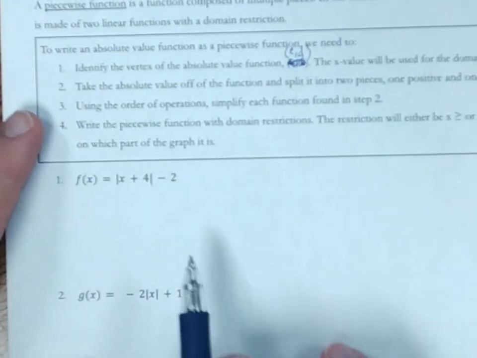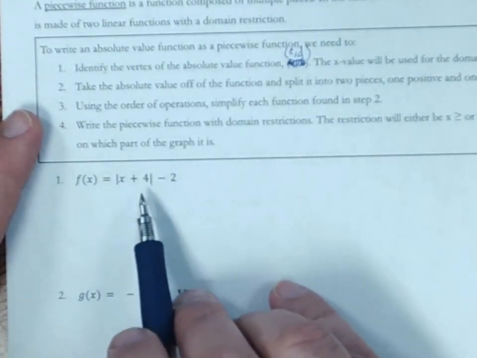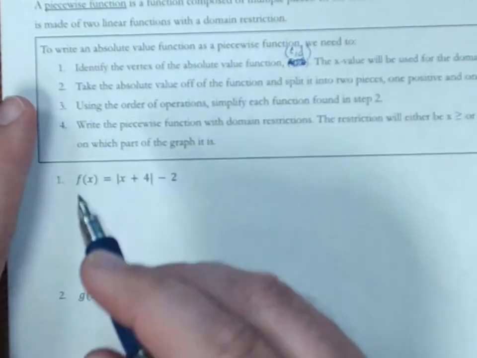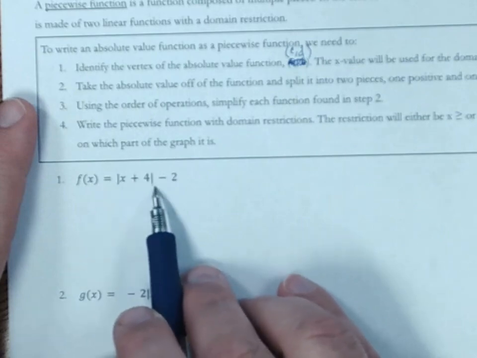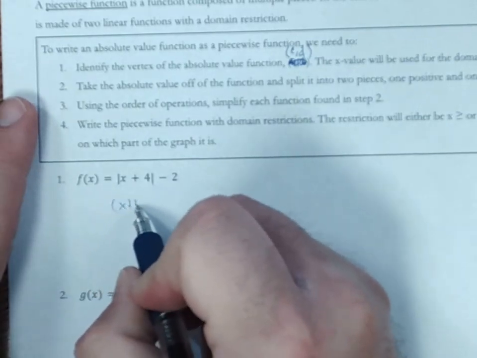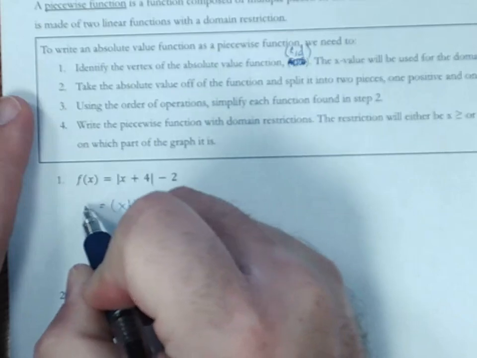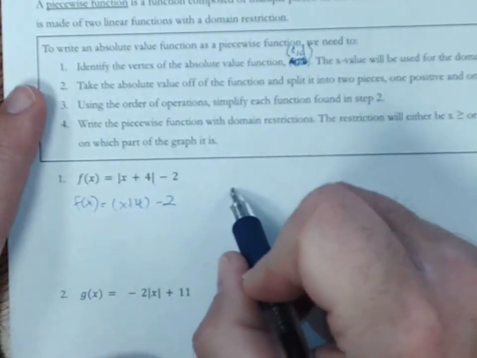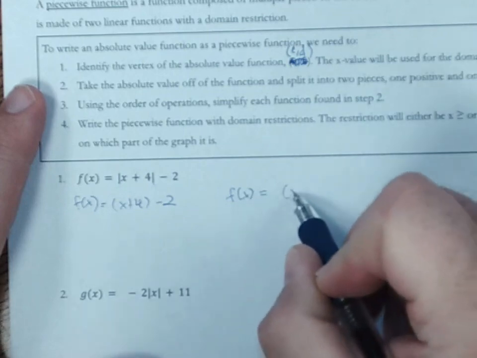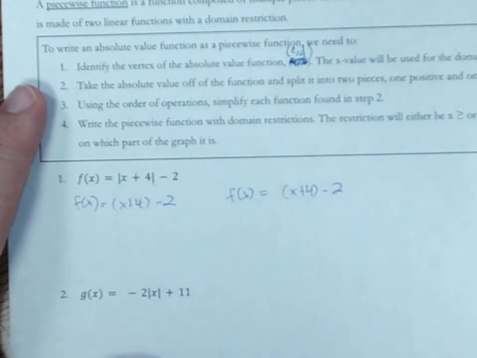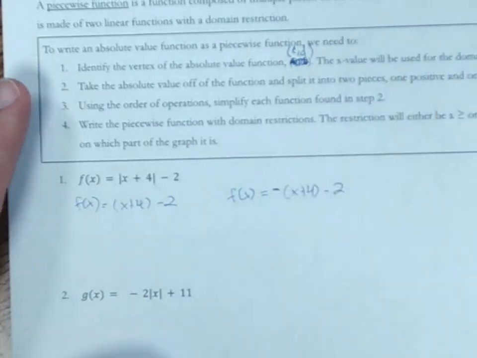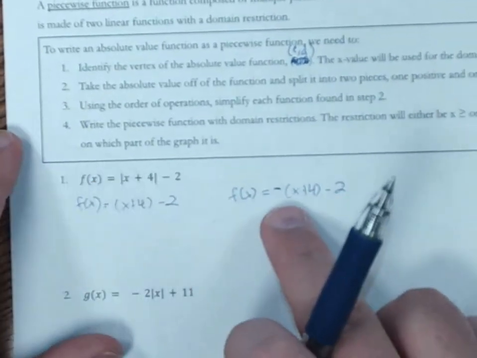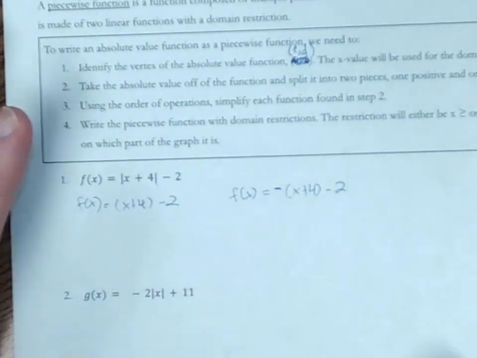Let's start by coming up with the equations. We have f of x equals the absolute value of x plus 4 minus 2. So to come up with the 2 equations, I'm going to drop the absolute value, and I'm going to put parentheses there instead. And don't forget that it still equals f of x. And then I'm going to rewrite this, and it will look almost identical, except for one thing. I'm going to put a minus right there. So I rewrote this with parentheses instead of bars. I just put a negative outside of one. The other one stays absolutely the same.